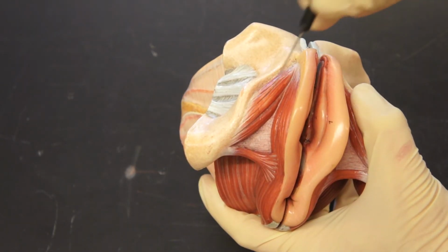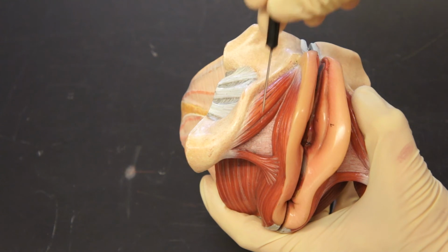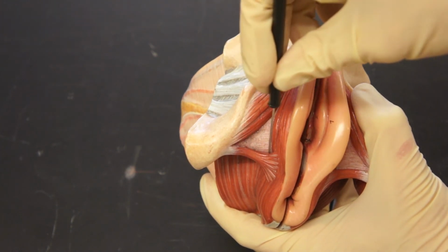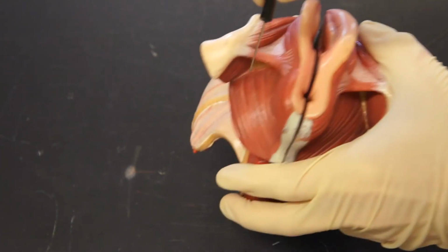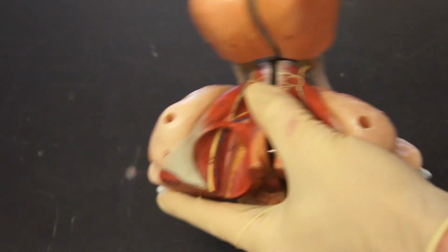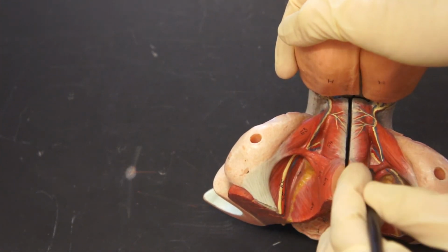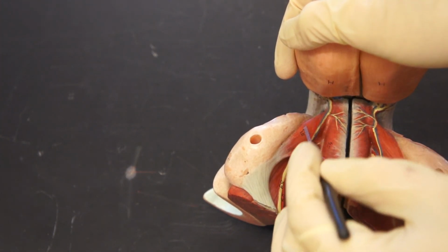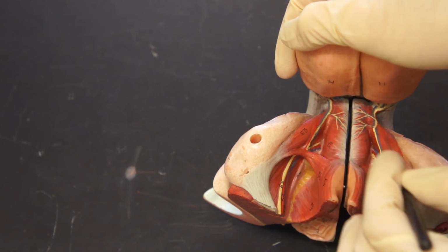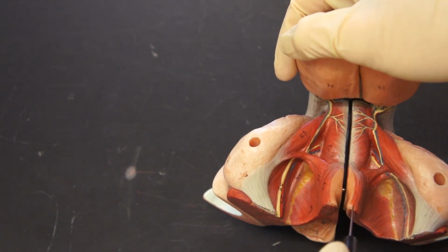As for muscles, we have the bulbospongiosus, the ischiocavernosus, and the superficial transverse perineal muscle. And down here, we have the external anal sphincter. We also have these muscles on the male: bulbospongiosus, ischiocavernosus, superficial transverse perineal, and external anal sphincter.